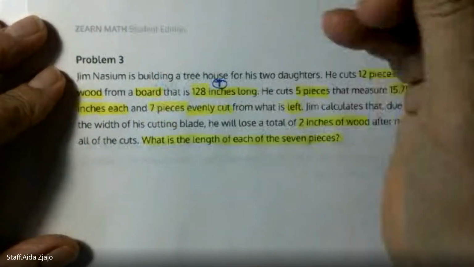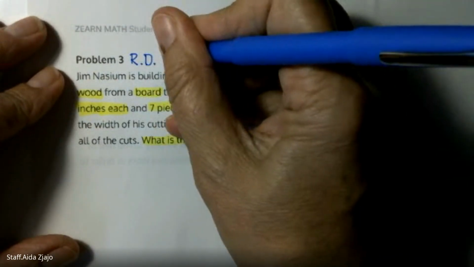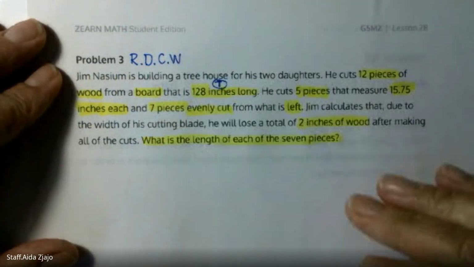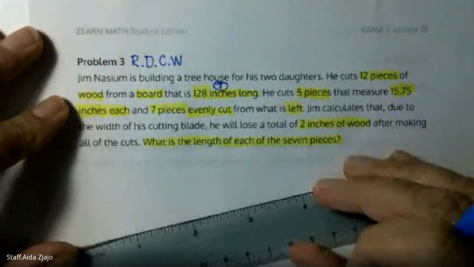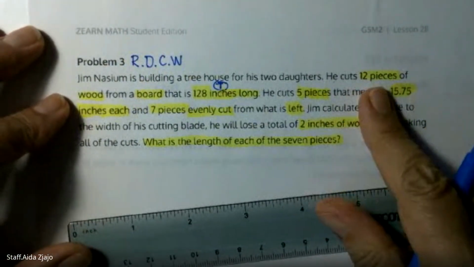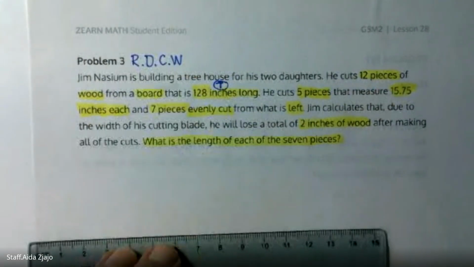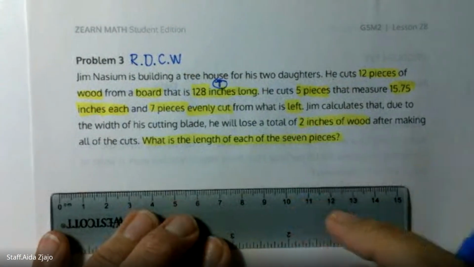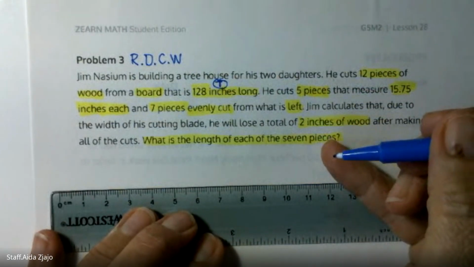So we're going to use the strategy: read the problem, draw a picture, calculate, and write the answer. That's what I will be using, with one more piece to it. So let's see. He has to cut 12 pieces, and then he will also have 2 inches that he will have extra.